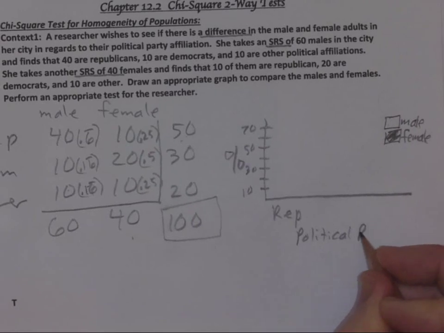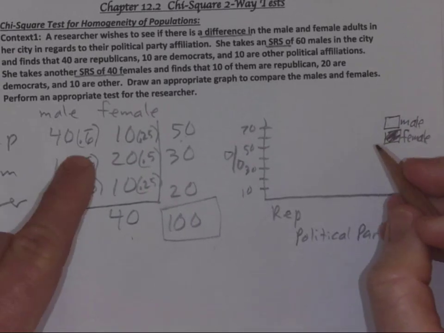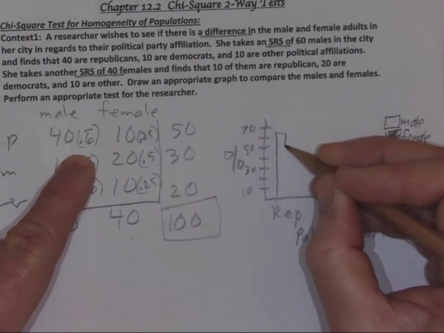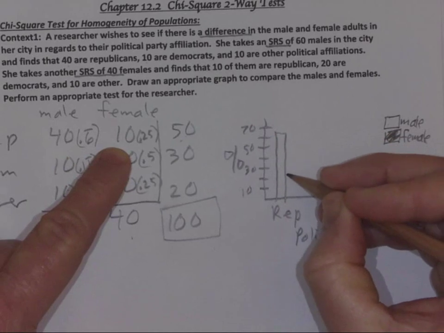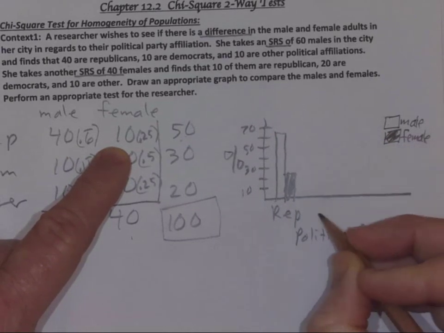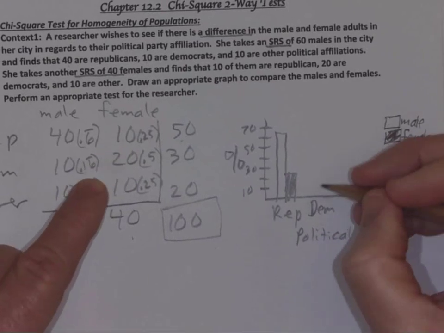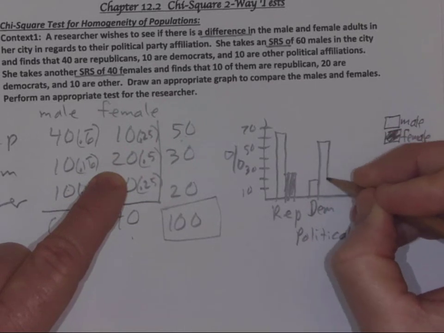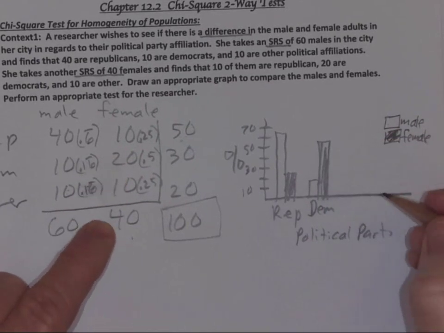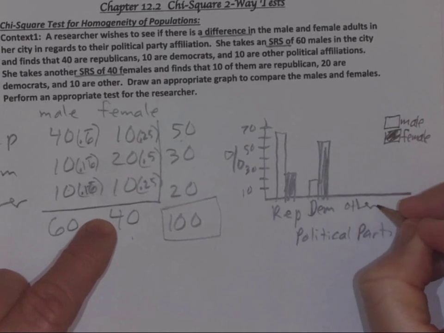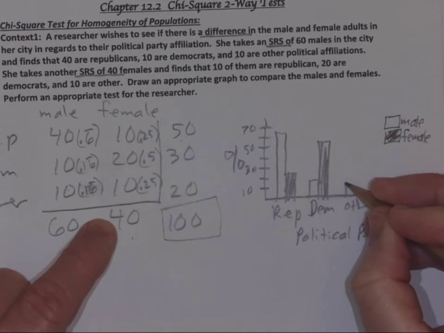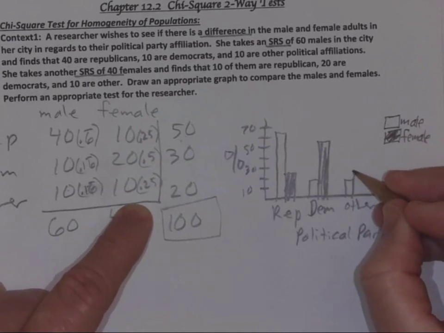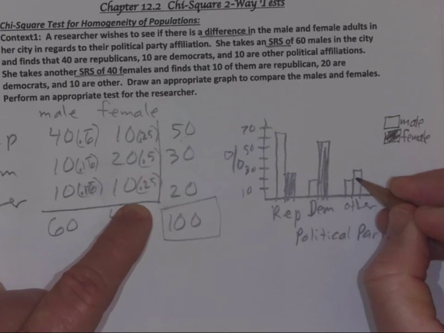Always label your axes. So for the Republican, for the males, they are 2/3, so it'd be 67%, like that. And then for the females, 0.25, so that's going to be about right there. And then for the Democrats, for the male it's 17%, about like that, and 50% for the female. And then lastly, for the male, once again, 17% roughly, and for the females it goes up to 25%. So like that, and then there you go.